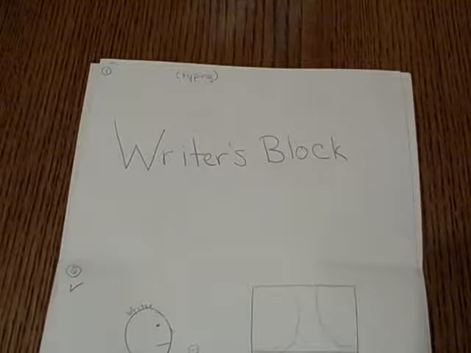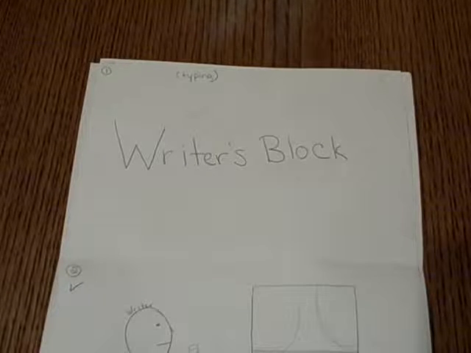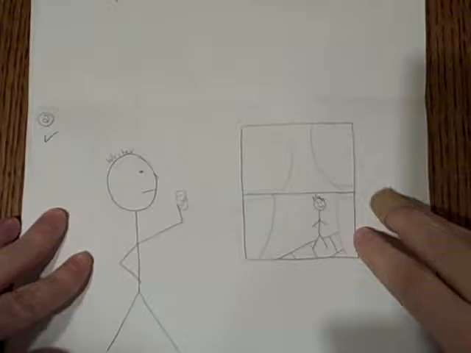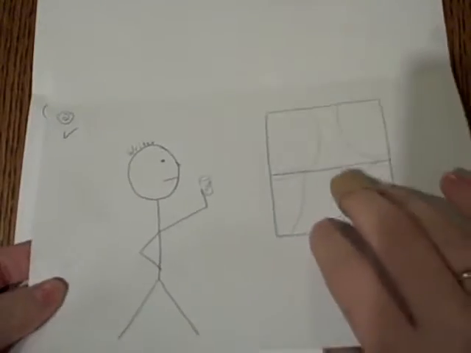This is the writer and director's commentary explanation of the storyboards for Writer's Block. In scene 1, we see the writer looking out the window, watching a man walk down the street, and that inspires the writer to start his story.